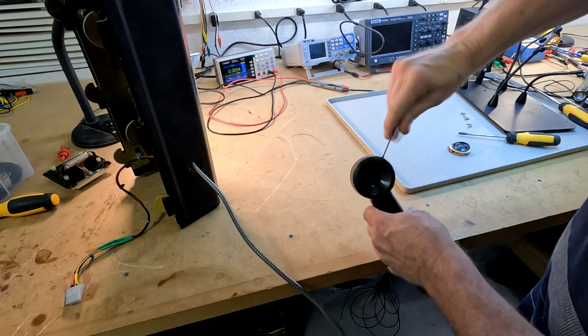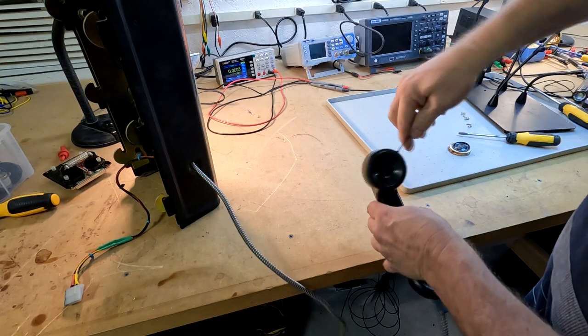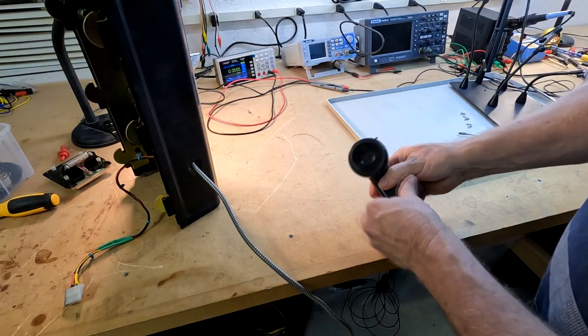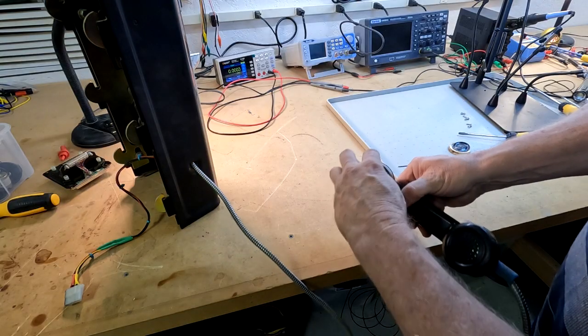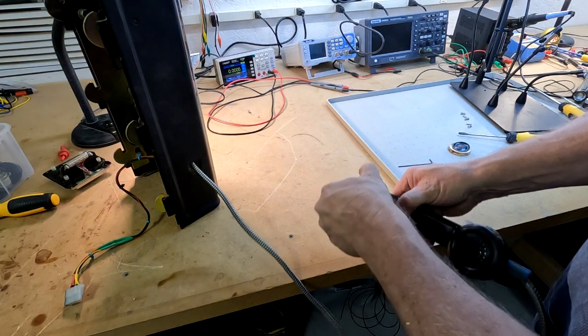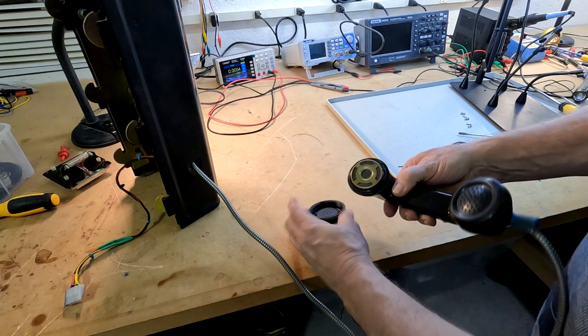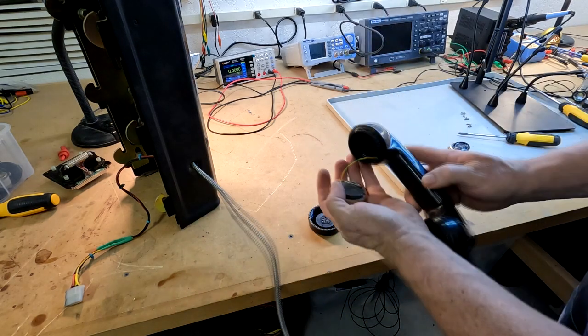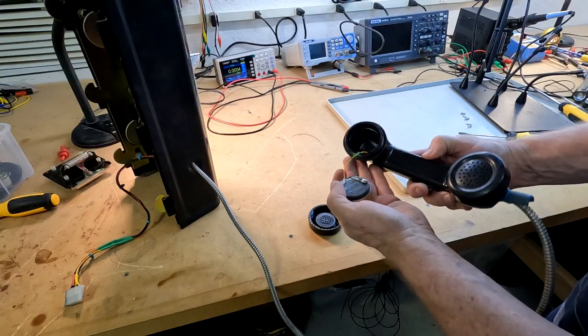The receiver will need to be disassembled and the speaker will be removed. The speaker that came with the sound module will replace it. The cover on the earpiece can be easily unscrewed. It will probably be locked in place with a small Allen screw, and this will have to be removed first.